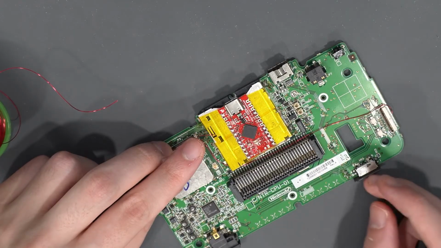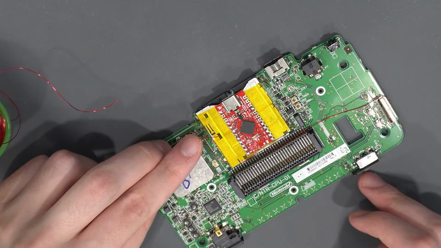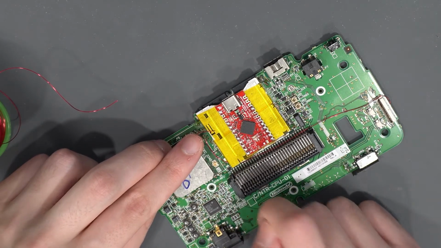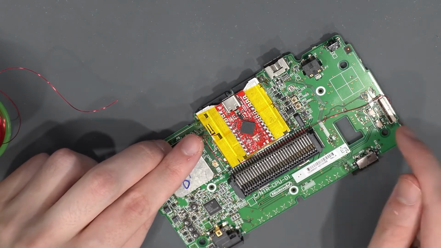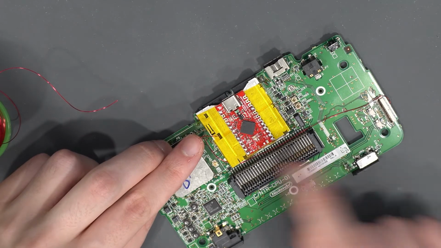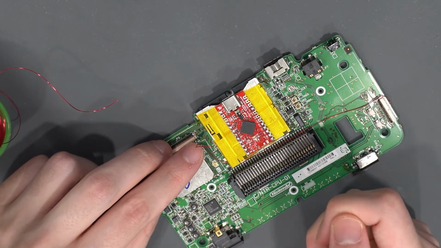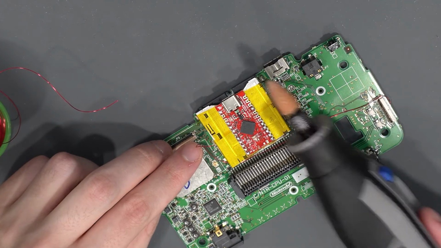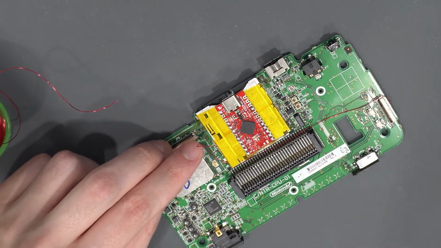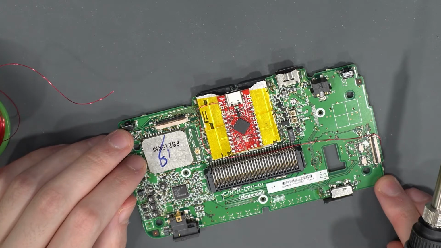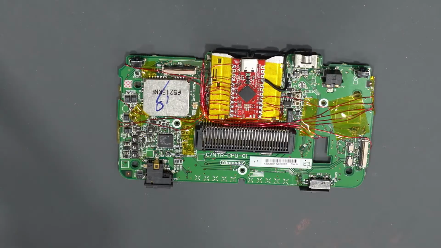So if you're doing it this way, you might want to be really careful with stripping the end of this wire, just because it's already soldered to something on the back of the board here, and you don't want to put too much stress on it. So if you have sandpaper, actually, that might be a better alternative to using a whole Dremel thing. And there you go, just do that for the rest of the wires.